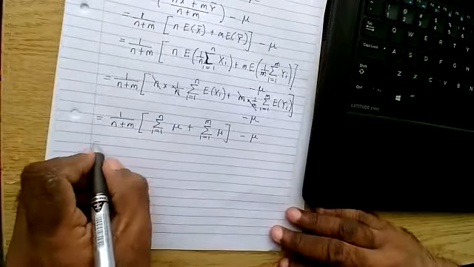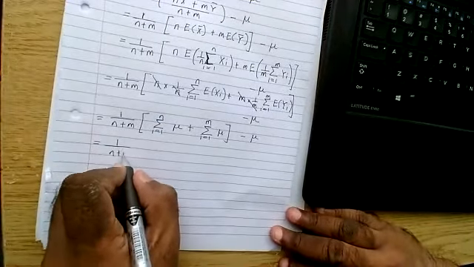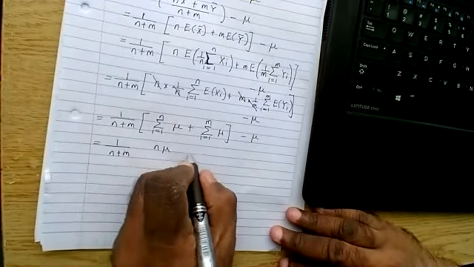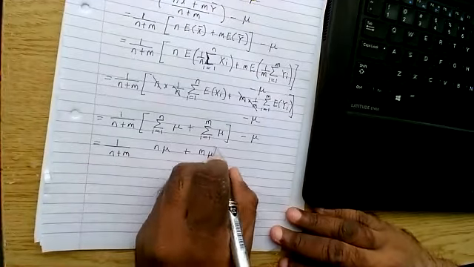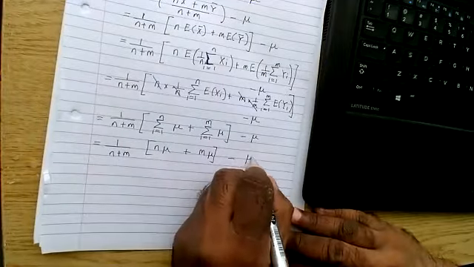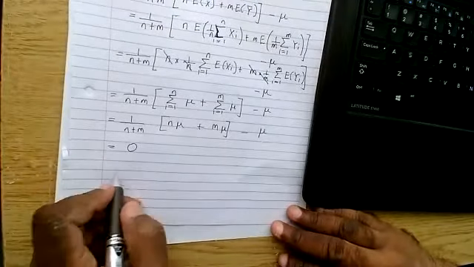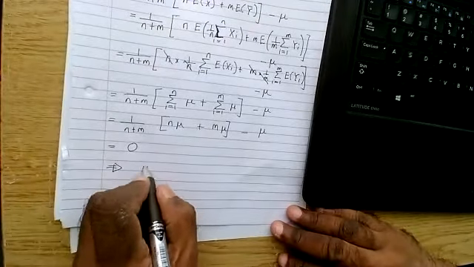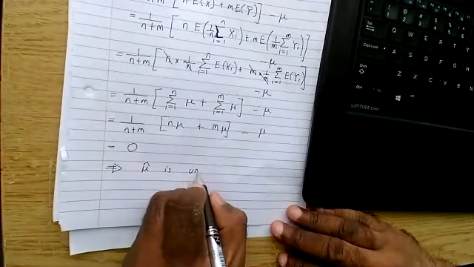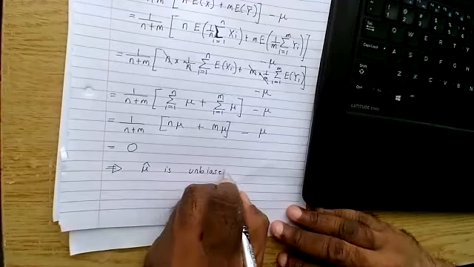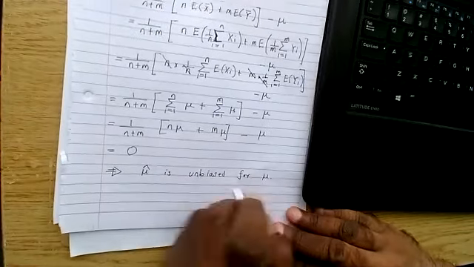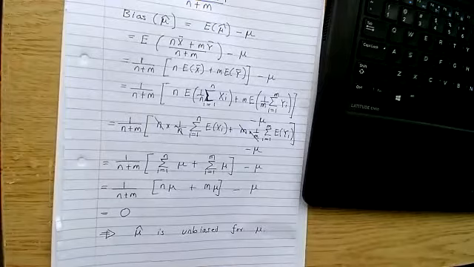So what you have is 1 over n plus m. This is n times mu, this is m times mu, minus mu, right? So this is clearly equal to 0. So hence we have shown that mu hat is unbiased for mu. Is this clear to you guys or not? Hello, guys. Yes. Okay. Thank you, Sophie.